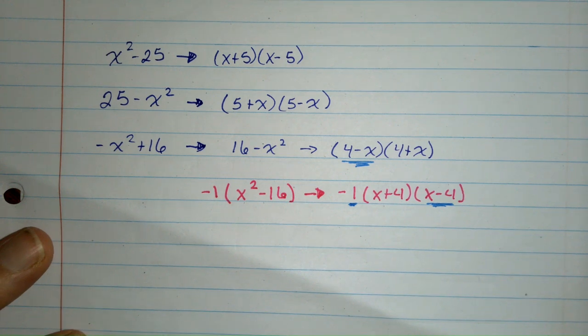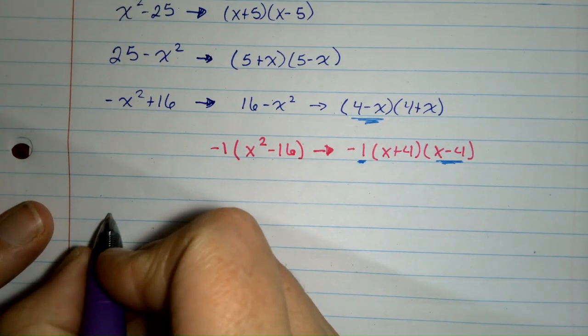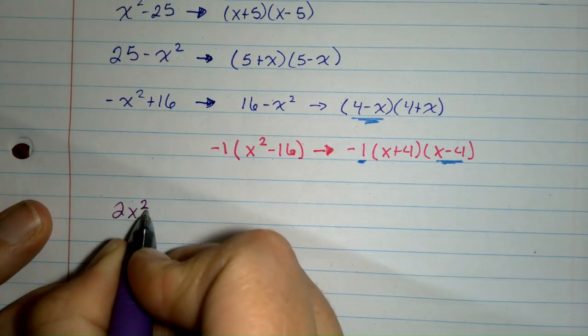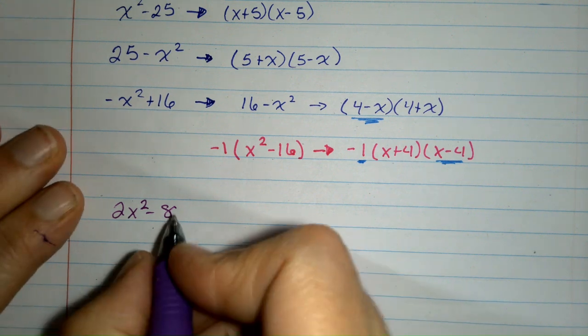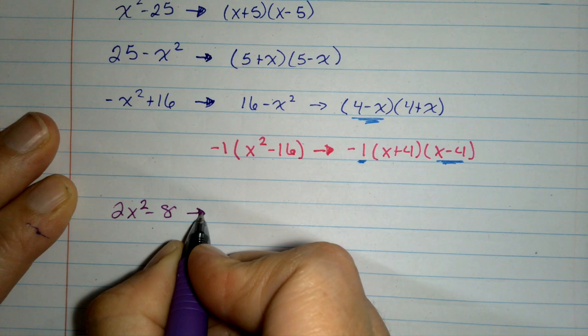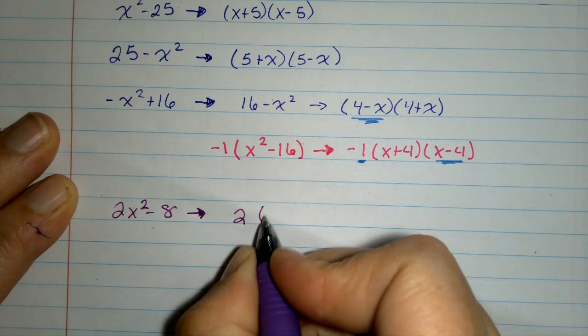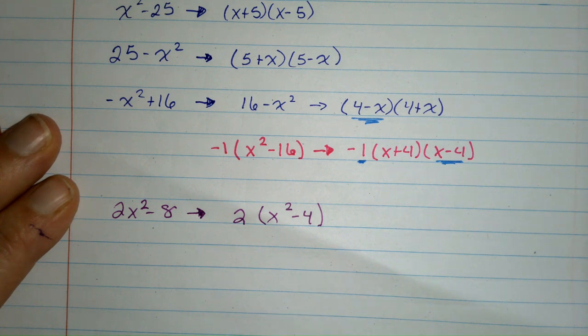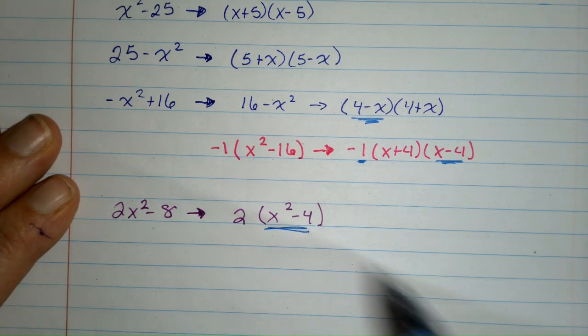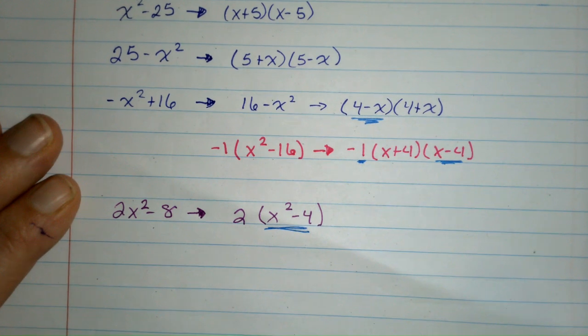Okay. What about if they have a coefficient? Okay, this doesn't look like a difference of two squares, and you're correct, it's currently not. However, it has a GCF of 2. If you remember, I talked about always doing the GCF first. And now this part is a difference of two squares.